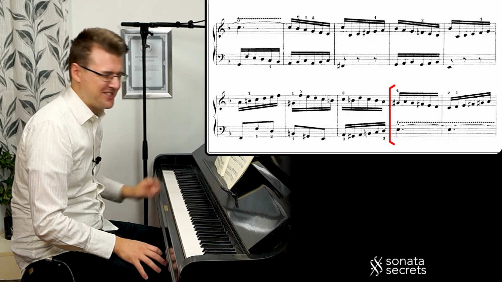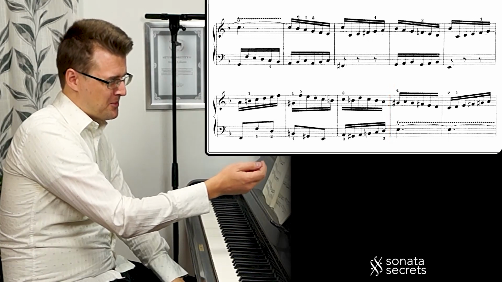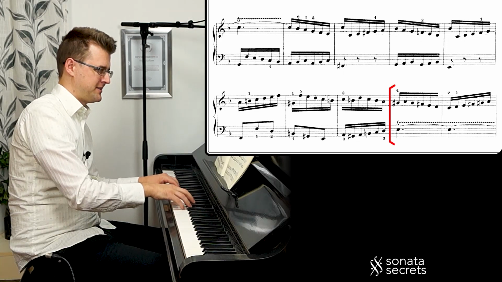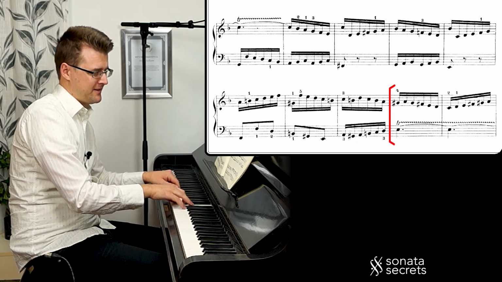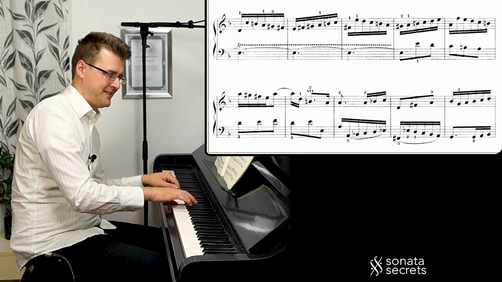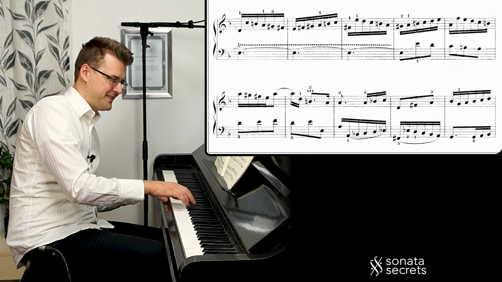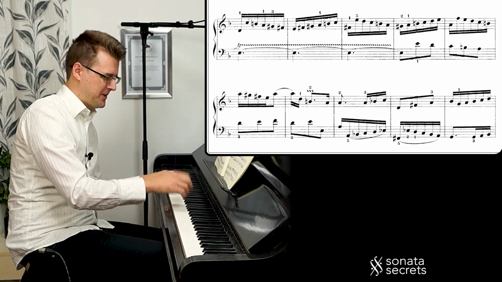Like so much energy down there. And it's a really cool long preparation. The right hand starts with a C, comes down here, and then D, E, it moves upward slowly until the G sharp.